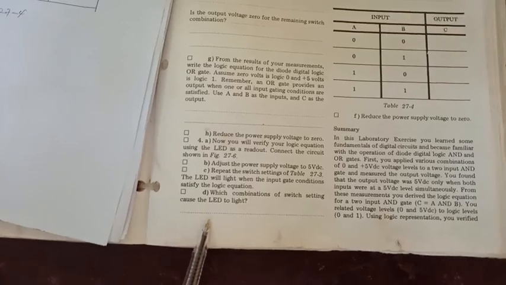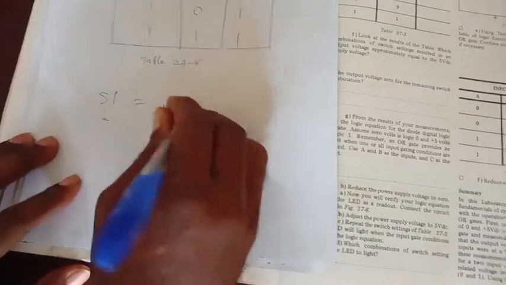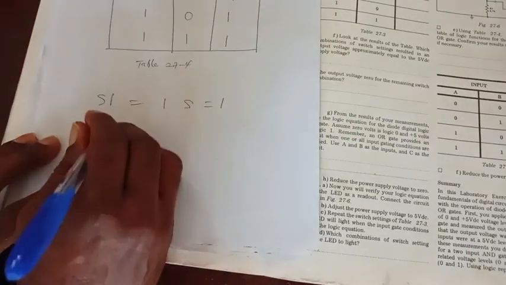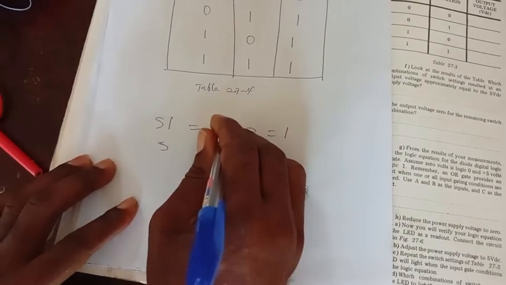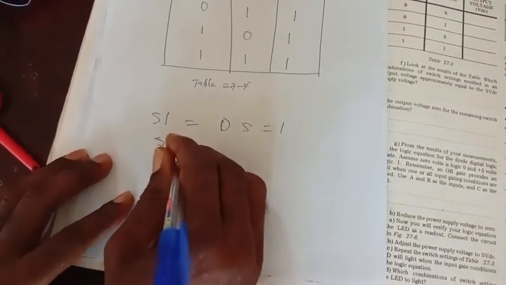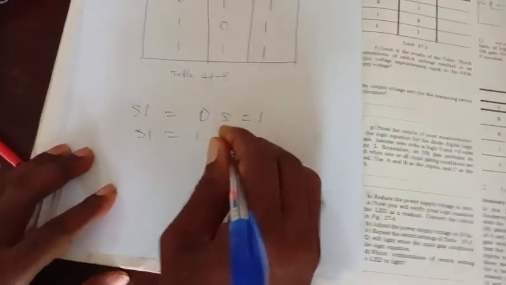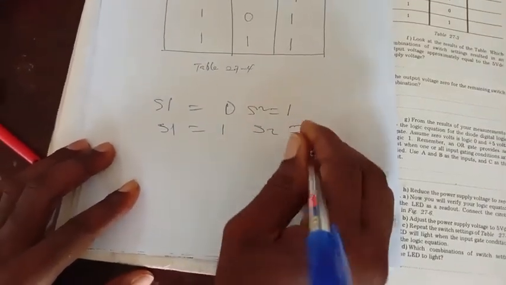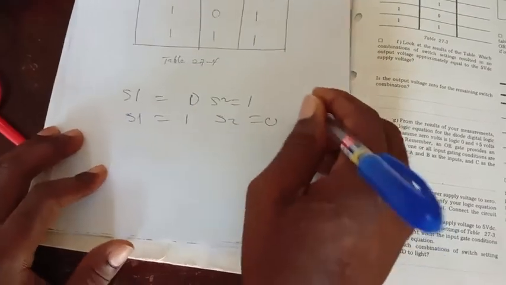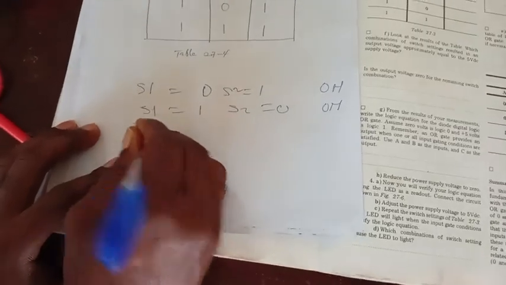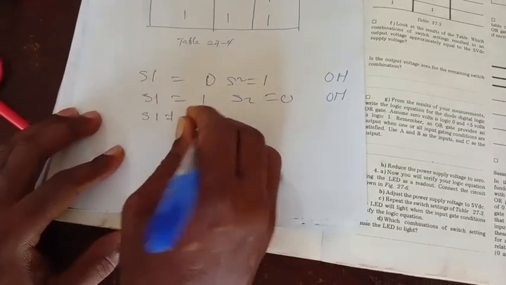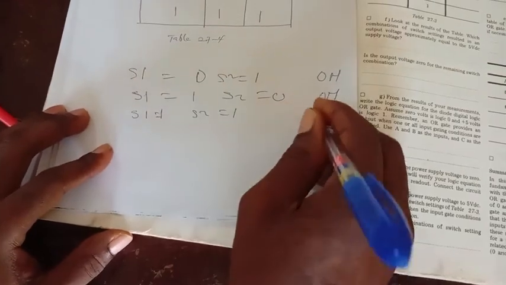So when we have switch 1 equal to 1 and switch 2 is 1, or when switch 1 is 0, switch 2 is 1, or switch 1 is 1 and switch 2 is 0, we have on. But when we have switch 1 to be 1 and switch 2 to be 1, we have on.